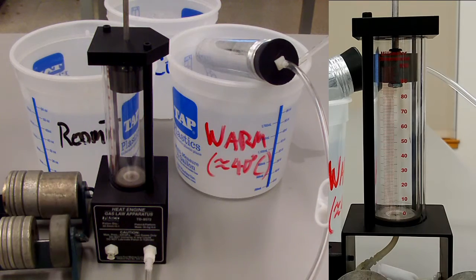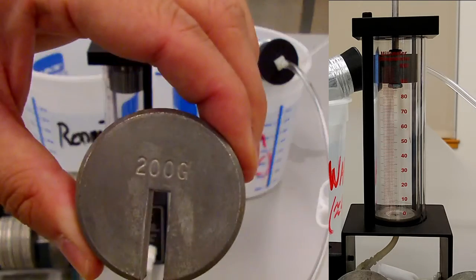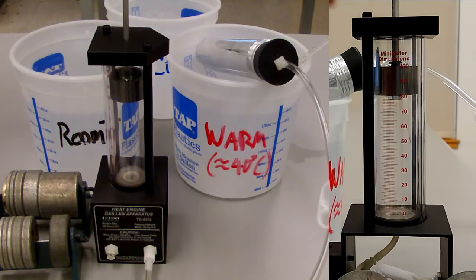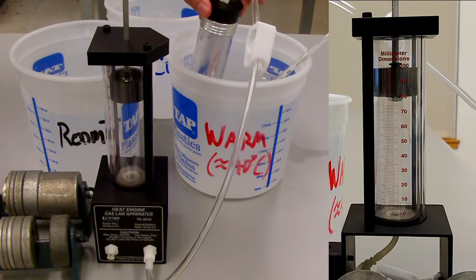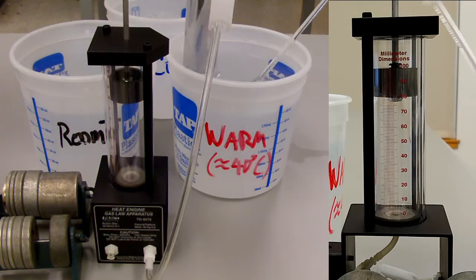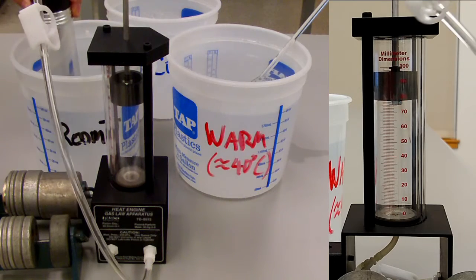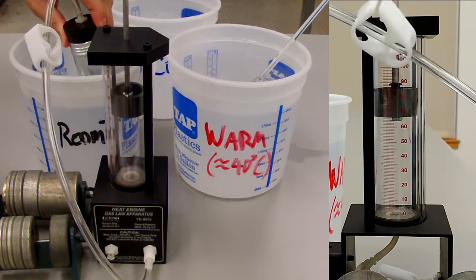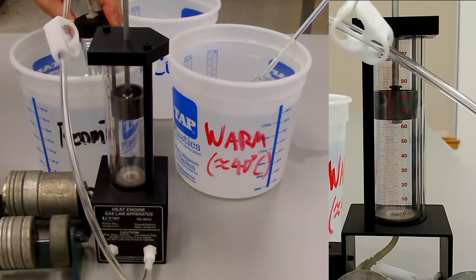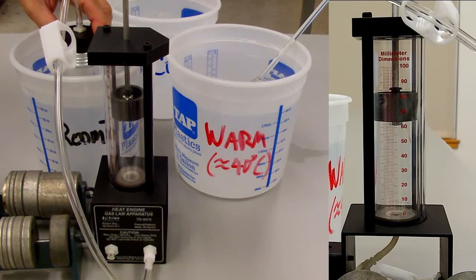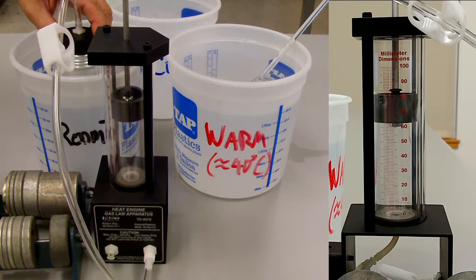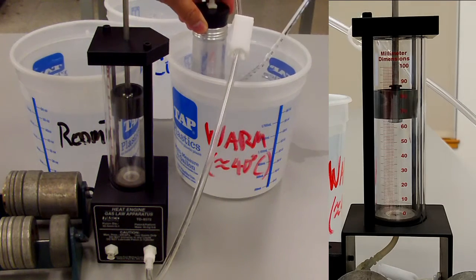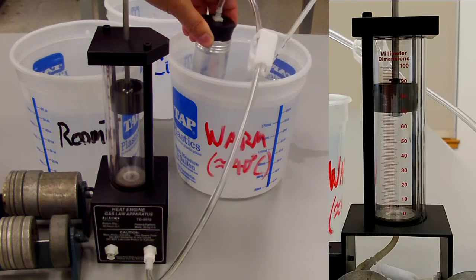For the next process, we'll place 200 grams on the piston for additional pressure. And we will observe isobaric contraction from 40 degrees C down to 20 degrees C. And isobaric expansion from 20 degrees C up to 40 degrees C.